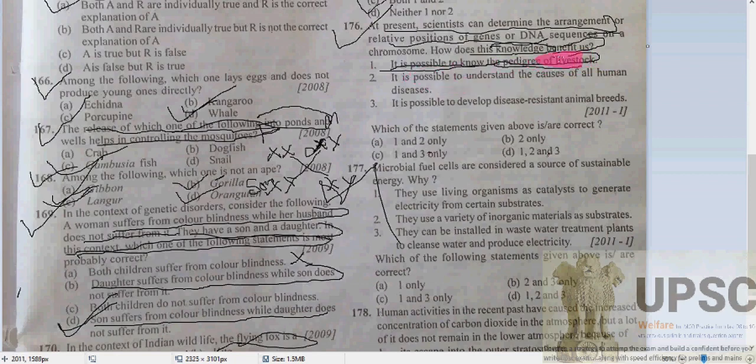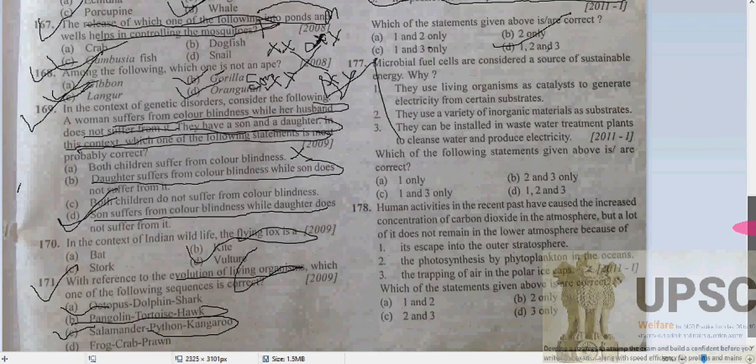So absolutely correct, because I'm talking about how knowing DNA sequences benefits us. So here, see, it is possible to understand the cause of all human diseases, and 3 here, see, it is possible to develop disease resistance and breeds, of course, absolutely. So D will be the correct answer here. So all options are correct here.